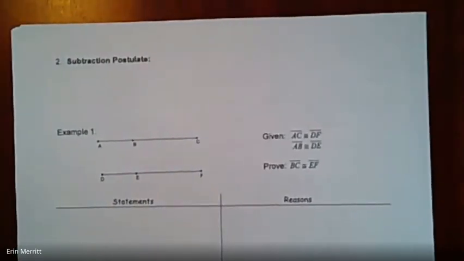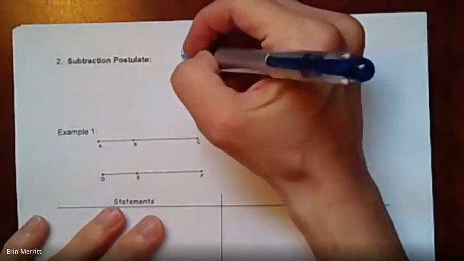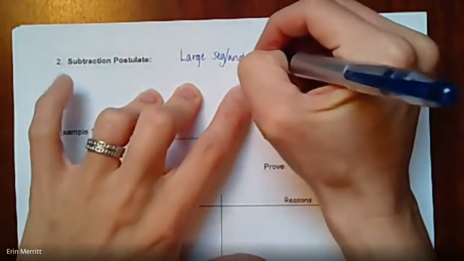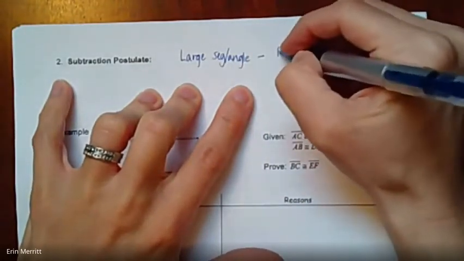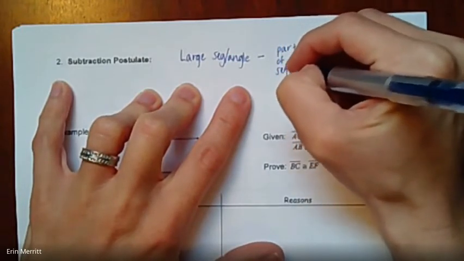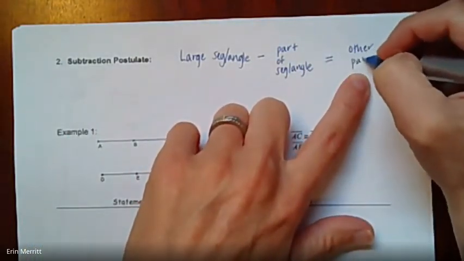So addition postulate goes hand in hand then with subtraction postulate. Right? So for subtraction postulate, you're taking two larger segments that are congruent, subtracting two smaller segments that are congruent from them, and then the result would be two congruent other small segments, if you will. All right, so it's the idea that we're going to take a large segment or angle, and then we're going to subtract from it part of it. I'm going to say part of the segment or angle. And then what you're left with is literally, I'm going to call the other part.